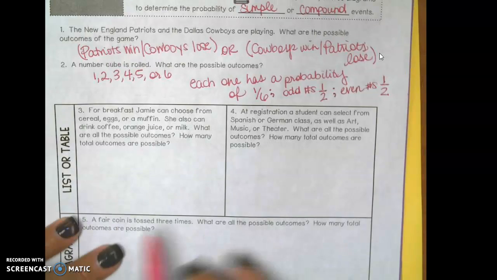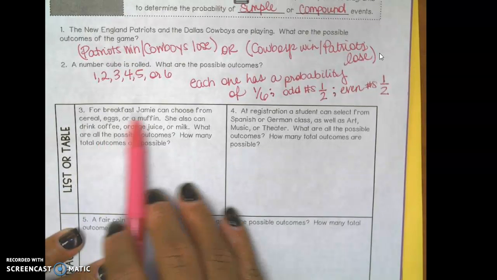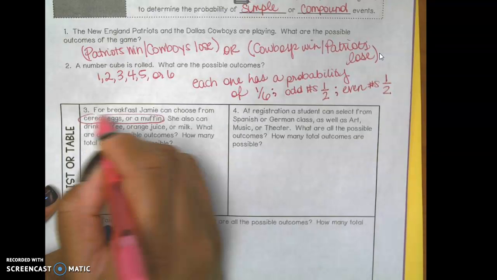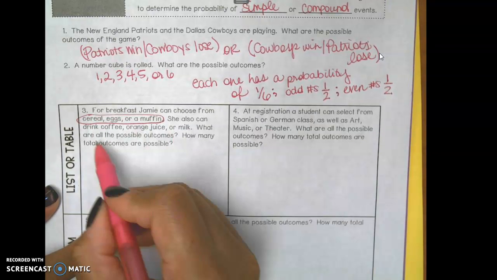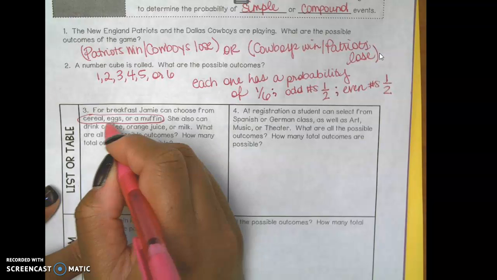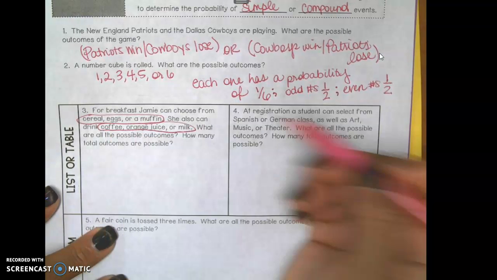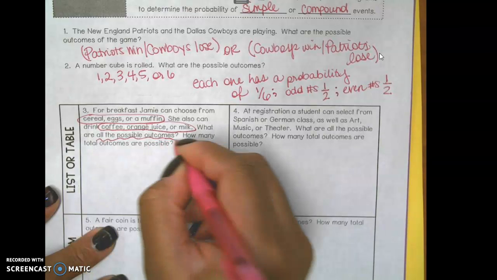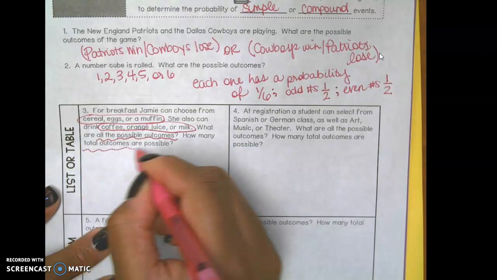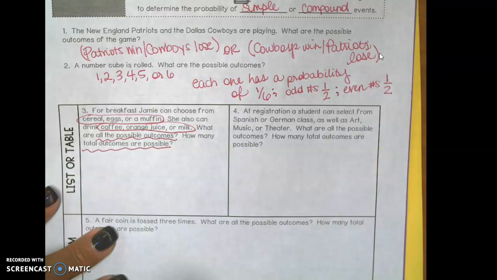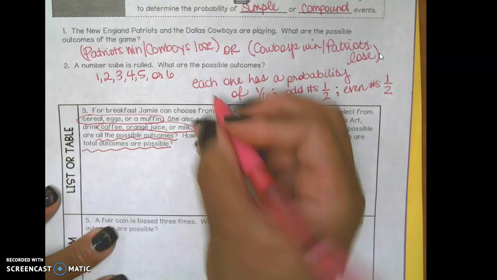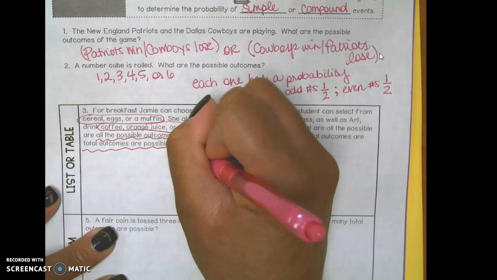Okay? Now looking at a list or a table. For breakfast, Jamie can choose from cereal, eggs, or a muffin. So that's a food. And she can also drink coffee, orange juice, or milk. Those are beverages. What are all the possible outcomes? And how many total outcomes are there? So if I've got 3 foods and 3 drinks, what do I do to those numbers?